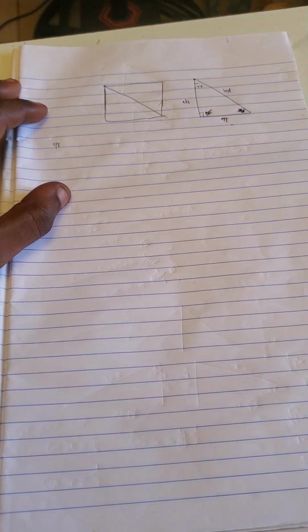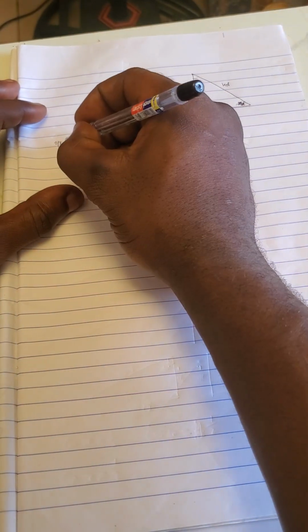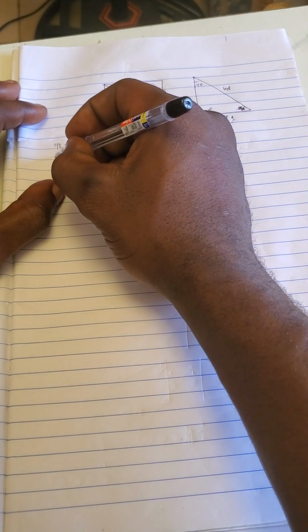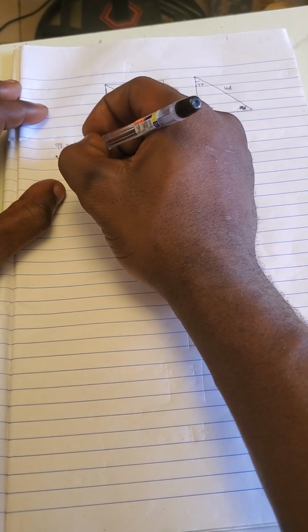Whichever one you pick, you can use it, because they are equal, since they have the same angle. So now for 1 unit, opposite is 1. Let's put 1 here. Adjacent is 1. So let's put 1 here.